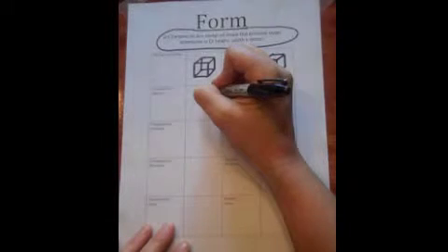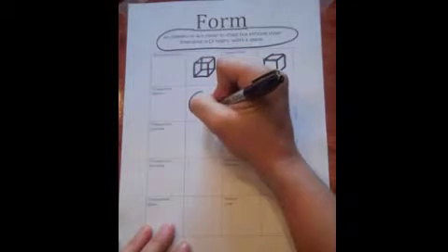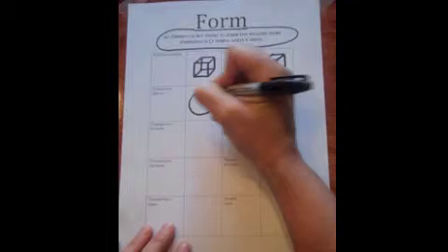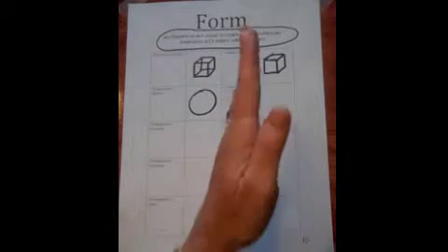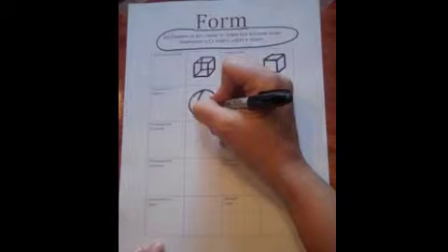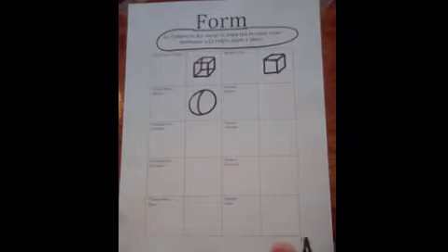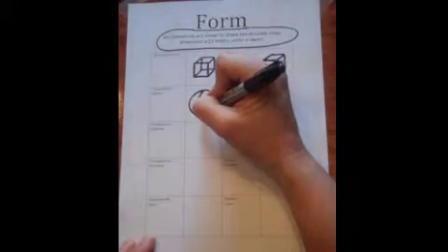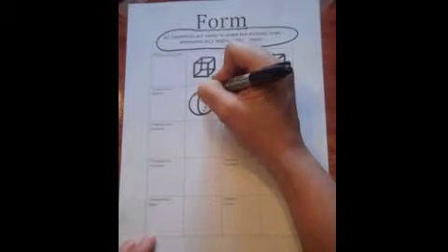Next is a sphere, a transparent sphere. Start with making a circle. Make it as big as you can in that space. Make your circle. Then you're going to make a vertical curved line. A solid vertical curved line. Then you're going to curve the opposite direction and make a dotted curved line.